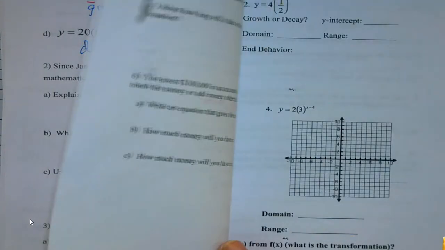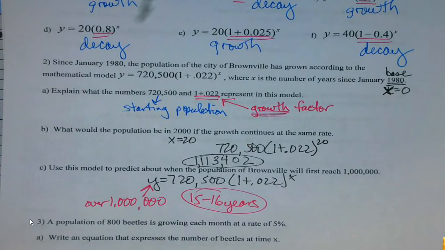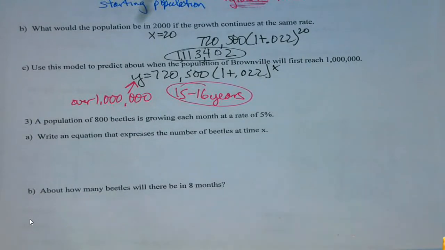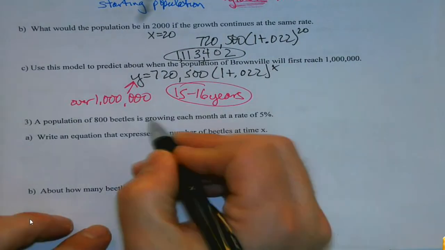And again, it's not that we're having to do 1 billion of them. It's just we're going to have to keep practicing a little. We're going to do a couple more on this sheet, and then we're going to jump over to the review. Okay, a population of 800 beetles is growing.